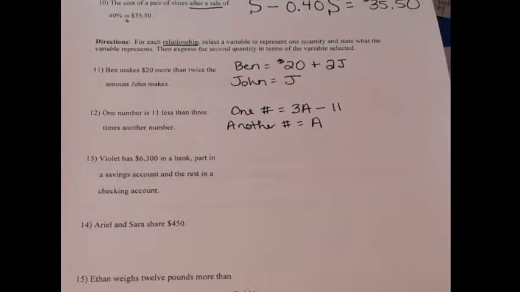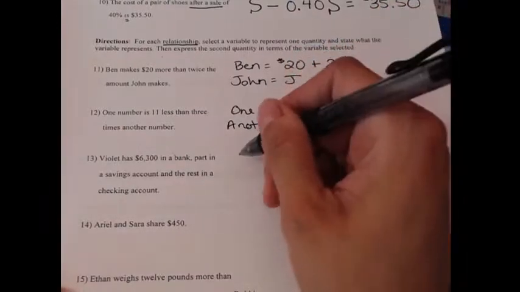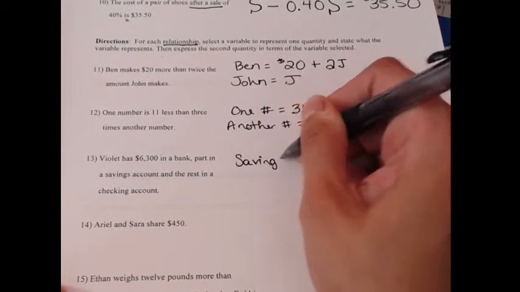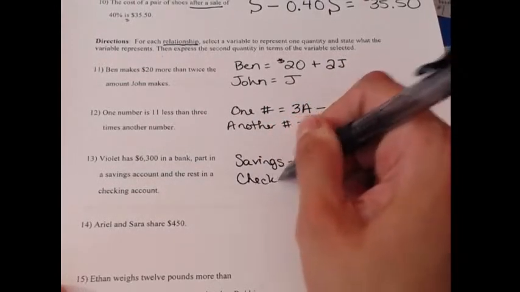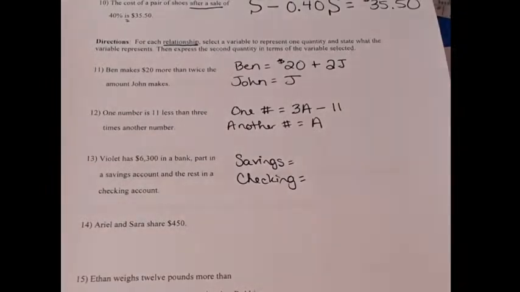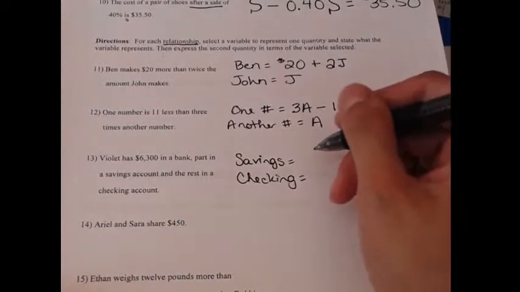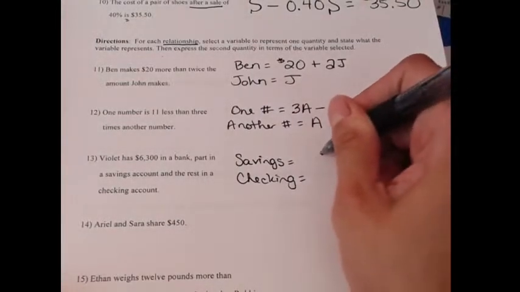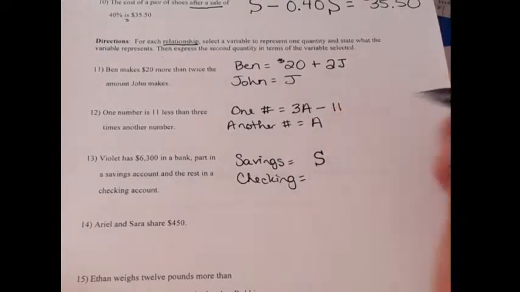13 is interesting. Violet has $6,300 in a bank, part in a savings account and the rest in a checking account. So notice for 13, we're definitely referring to savings and checking. Now here's the interesting piece. All we're told is that Violet has $6,300 in the bank, and we just know that part of it is in the savings and the rest is in the checking. Well, what part of it is in the savings? We don't know. So what if I said that the amount of money in the savings account is S?